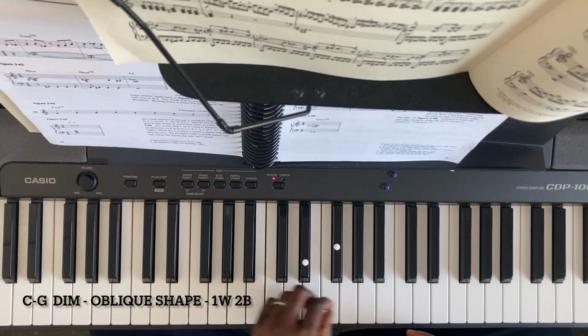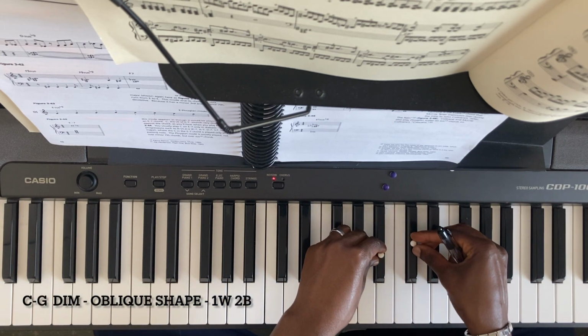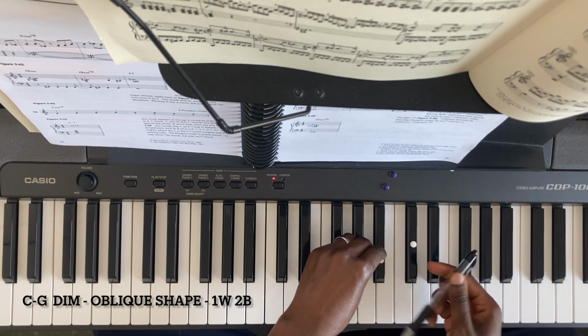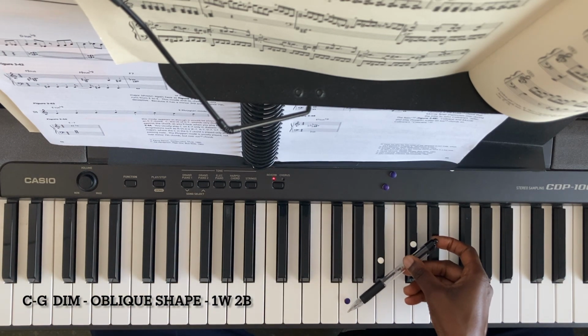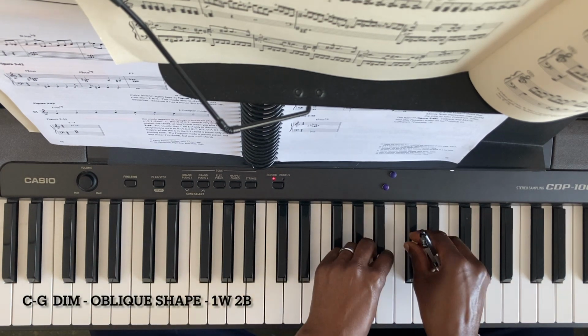And you can do the same for G diminished. So G, B flat, D flat. Let's put it this way. Can you see your oblique line? And there you have your G diminished shape.